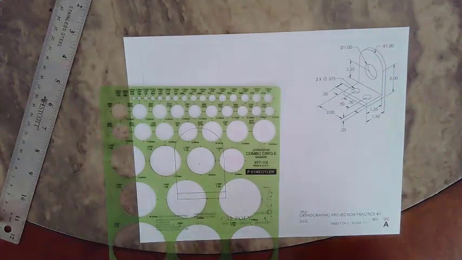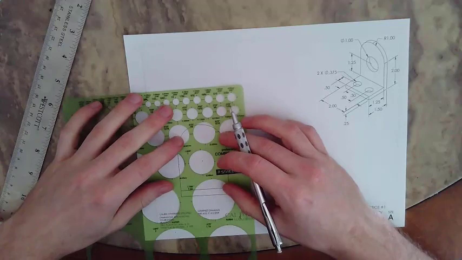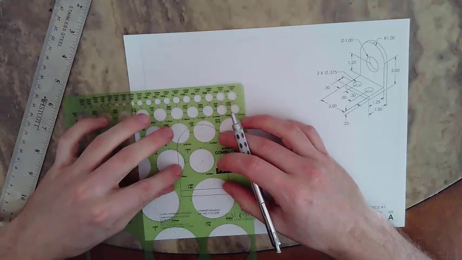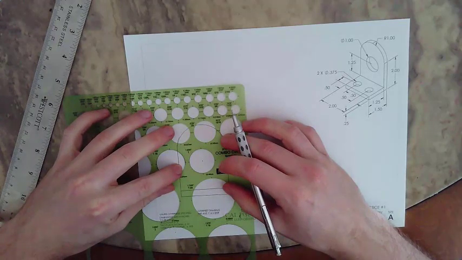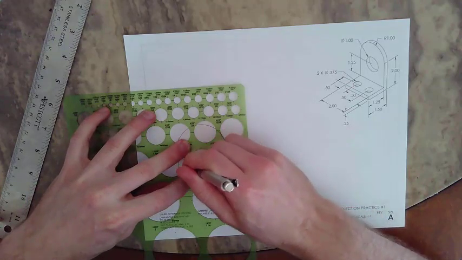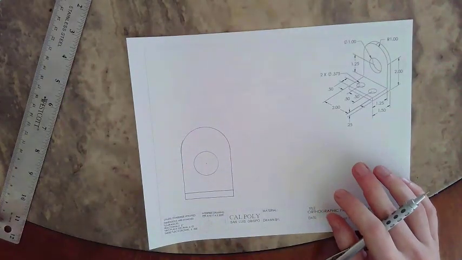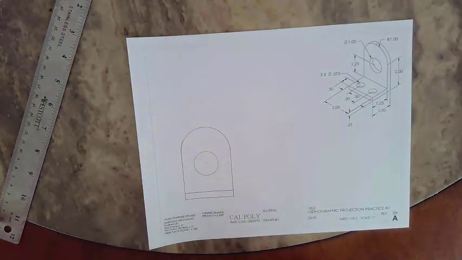From there, you can take your circle template, find your 1-inch hole, and center that on the part here. Mine's going to be on the top dash, and draw the circle. So there is the completed front view with all visible lines.